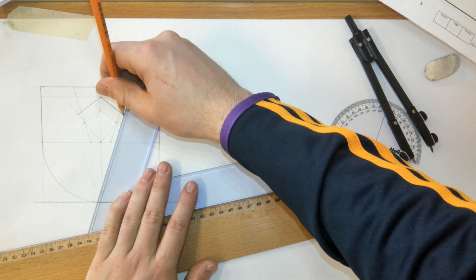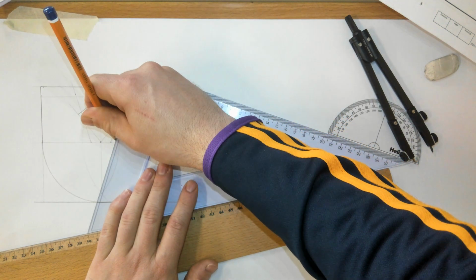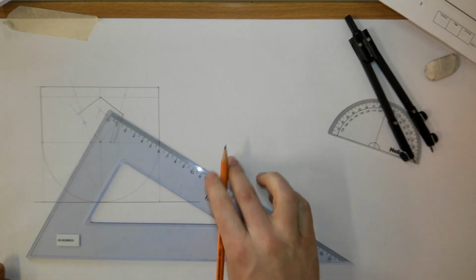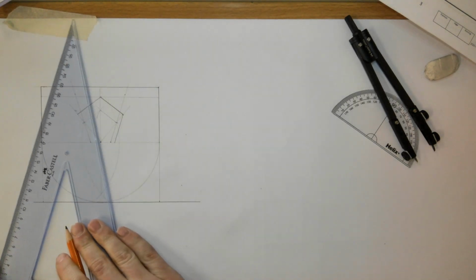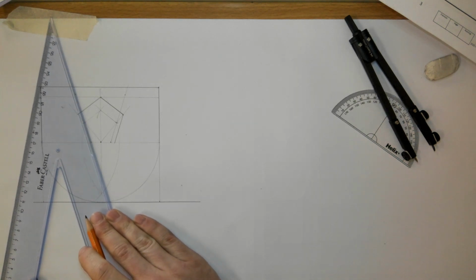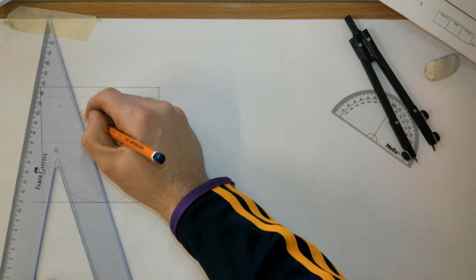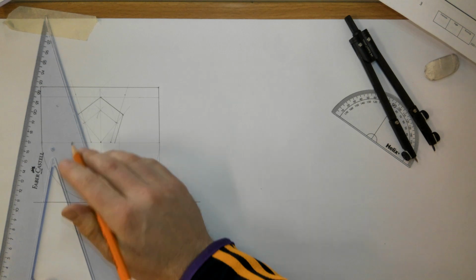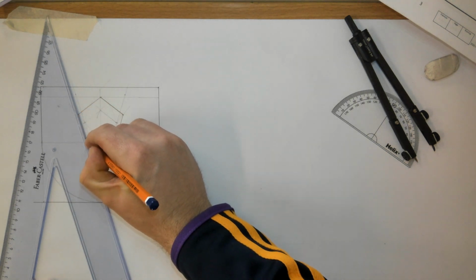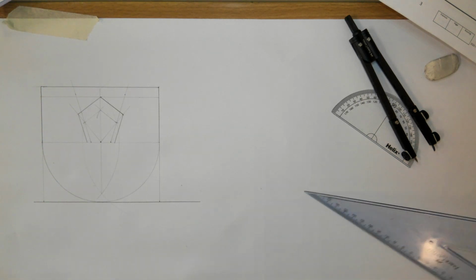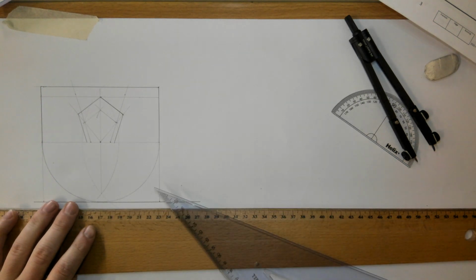And there I have the pentagon. I'm going to pause that and just heavy it in more.